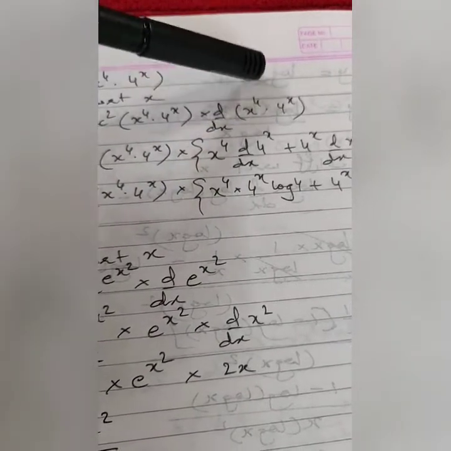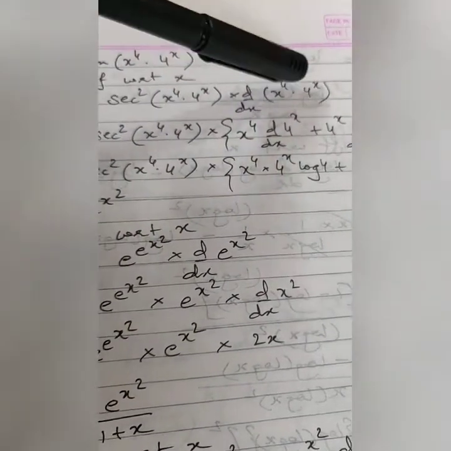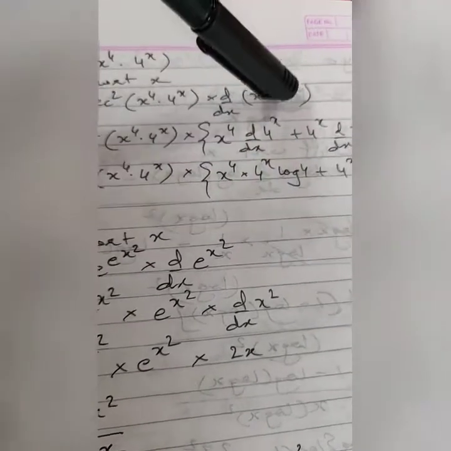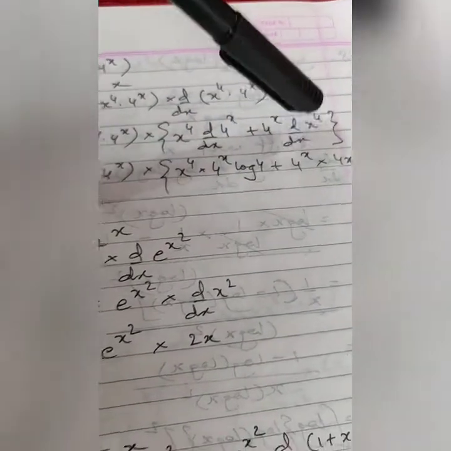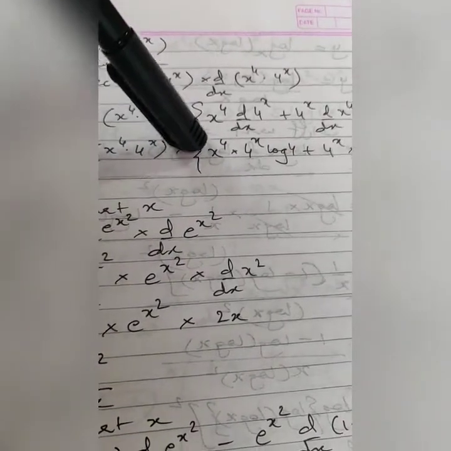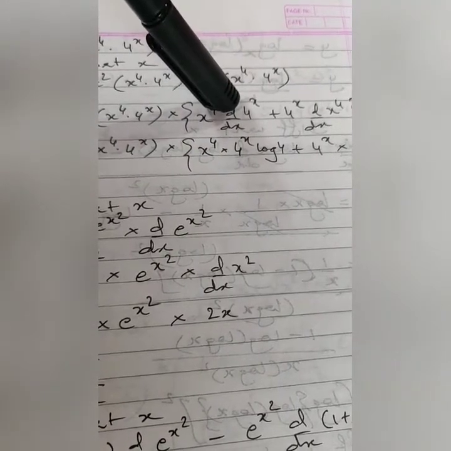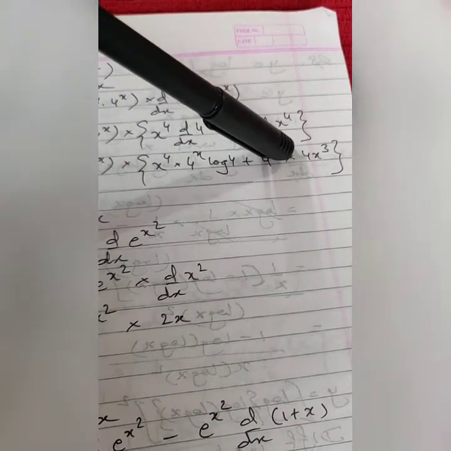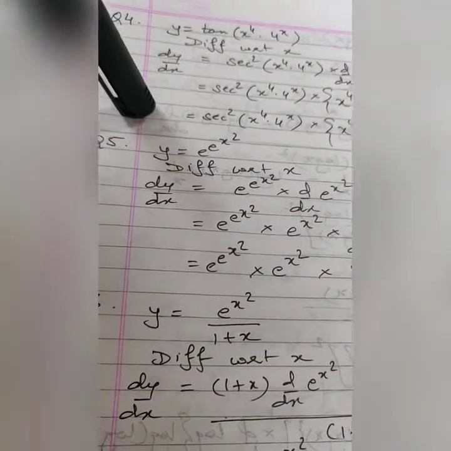So the derivative of x^4 · 4^x. This term remains as it is, multiplied by. Now this is actually a UV, a product of two terms, so the UV rule will be applied. So x^4 into the derivative of 4^x plus 4^x into the derivative of x^4. You write sec^2(x^4 · 4^x) as it is. This becomes x^4 into 4^x log 4. You follow the a^x formula. 4^x into log 4 plus 4^x into the derivative of x^4, which is 4x^3, and that is how you solve it. Come to the next problem, question number 5.